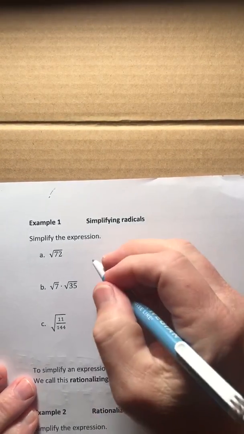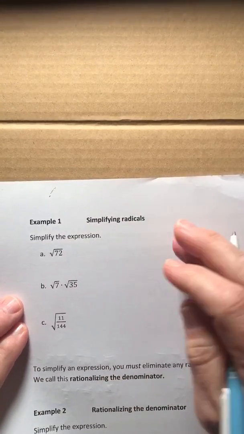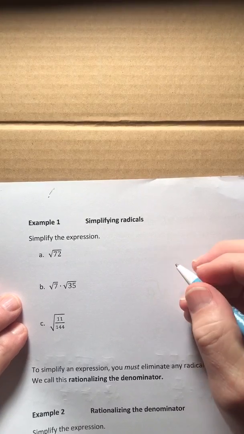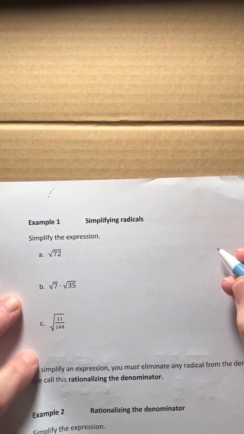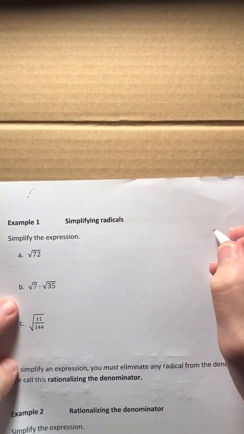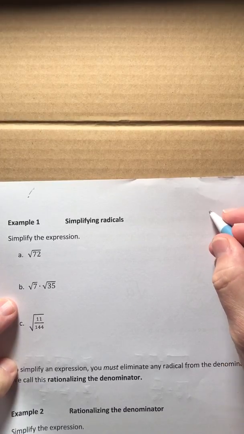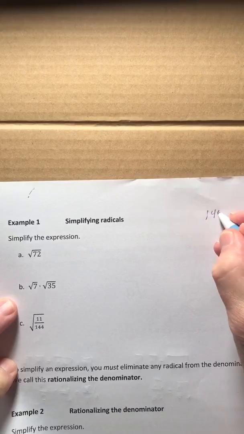If I had the square root of 72. Now, one of the things you might want to do to make this easier is list all of your perfect squares. What I usually do is list them top down. So I start with 12 squared, which is 144.